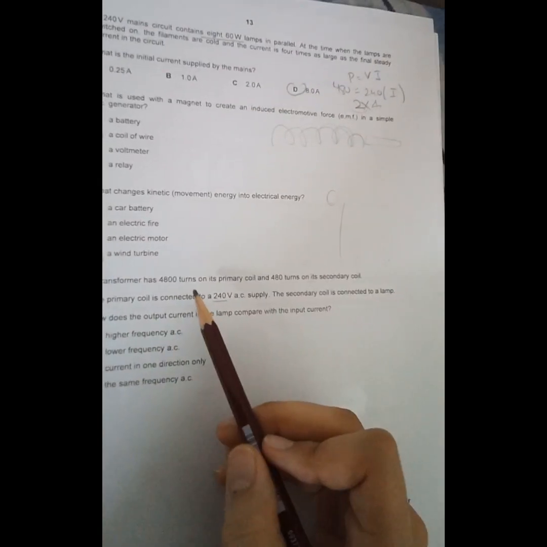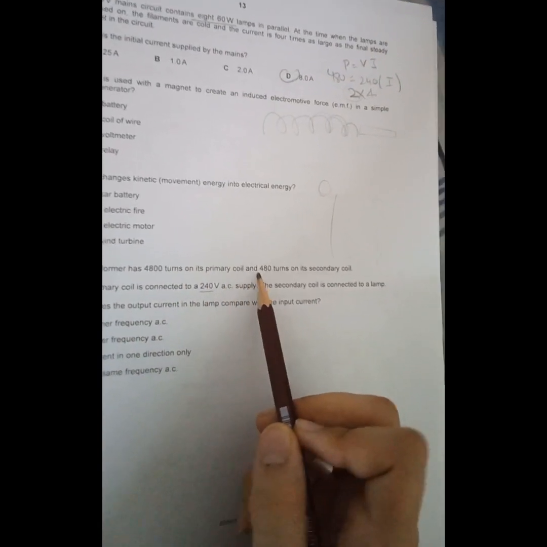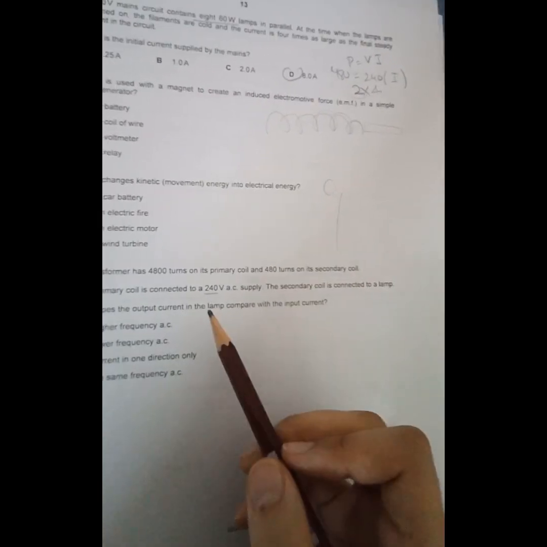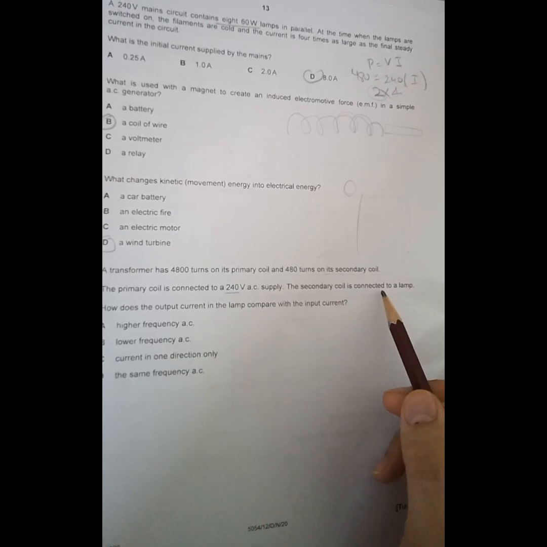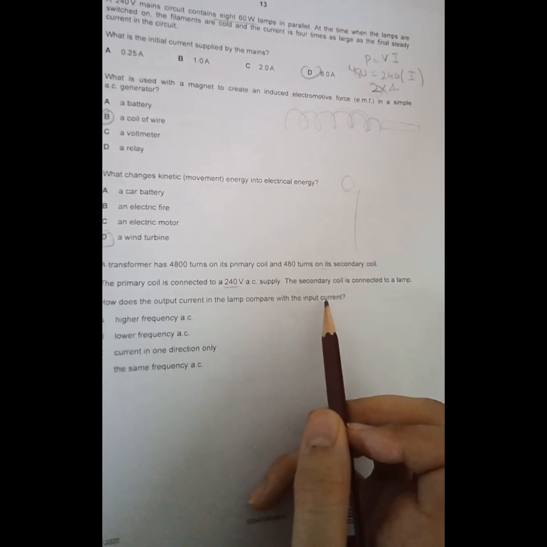A transformer has 4800 turns on its primary coil and 480 turns on its secondary coil. The primary coil is connected to a 240 volt AC supply. The secondary coil is connected to a lamp. How does the output current in the lamp compare with the input current?